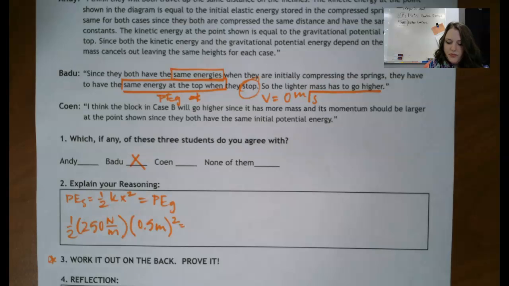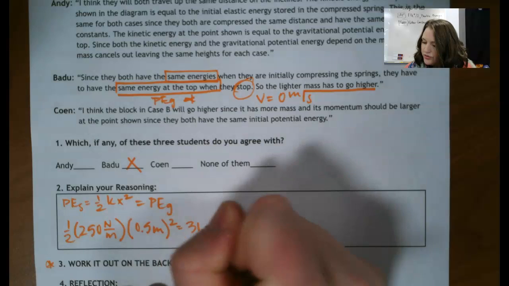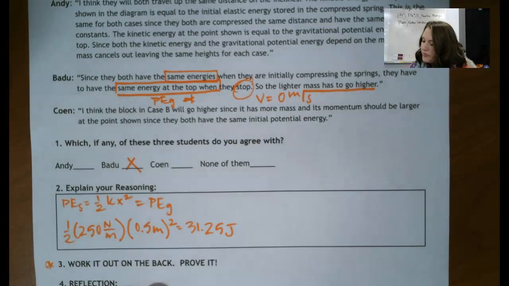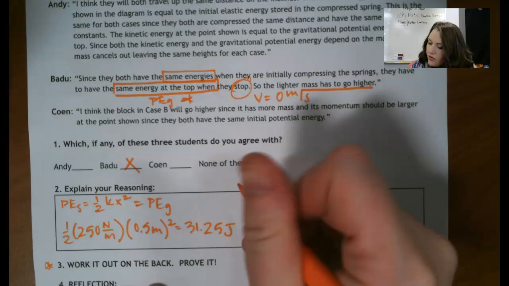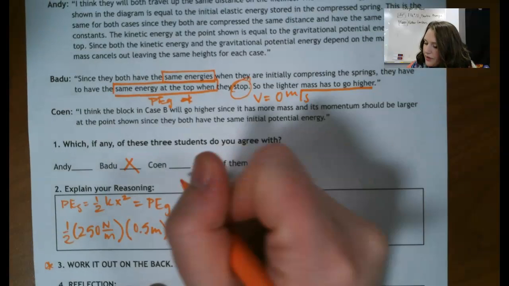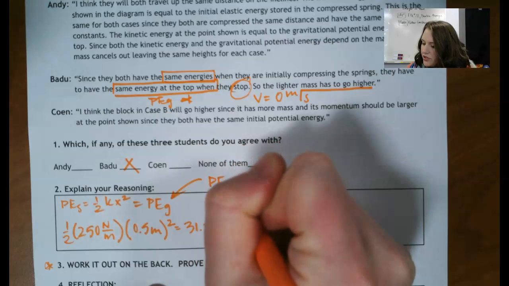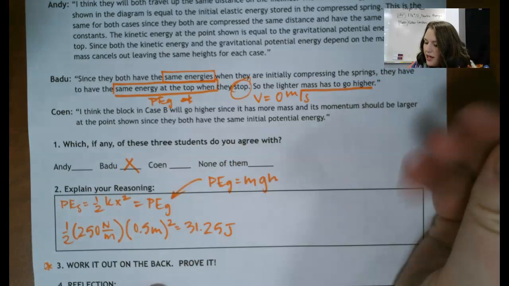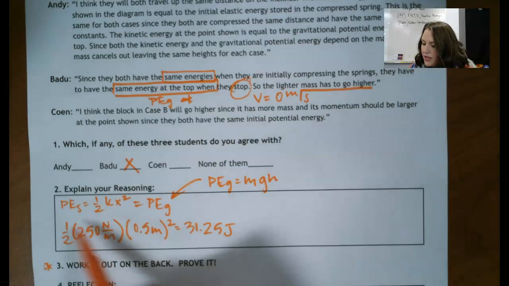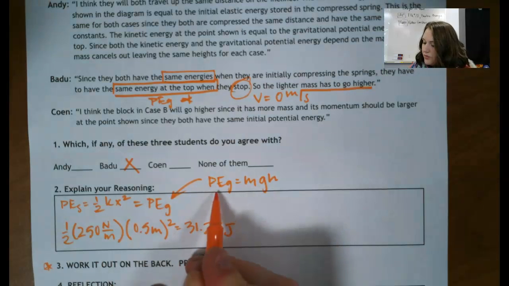There's my calculator. Hi, calculator. 0.5 times 250 times 0.5 times 0.5. All right, I got 31.25 joules. That's my initial energy at the top. So gravitational potential energy is equal to mass times the acceleration of gravity times the height. And I've just said that this energy is going to be equal to my total gravitational potential energy.